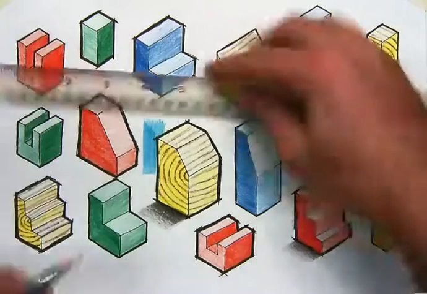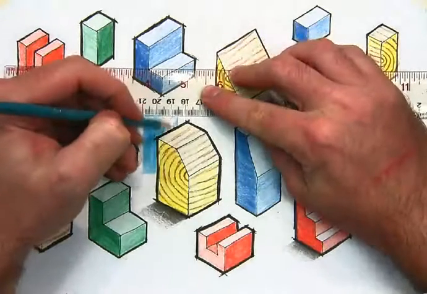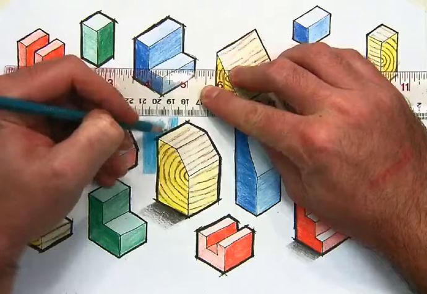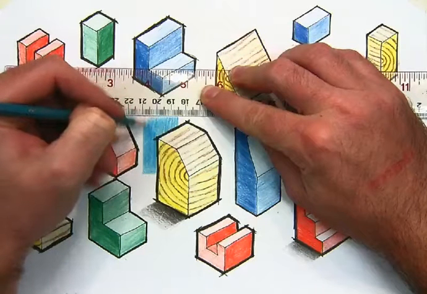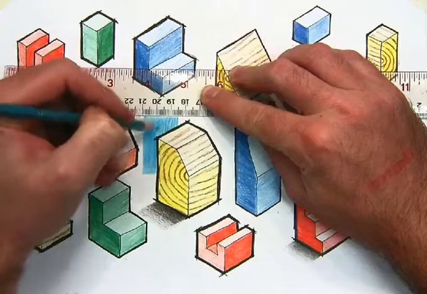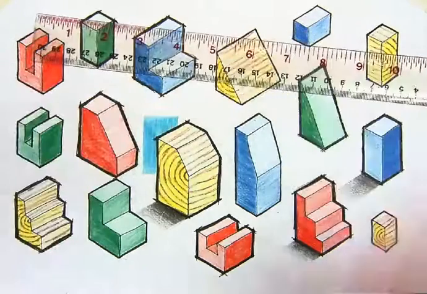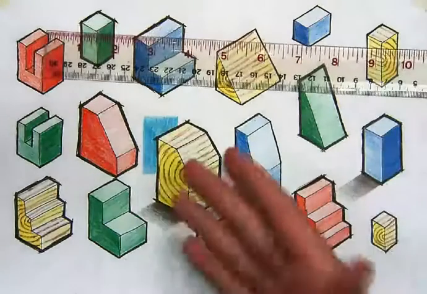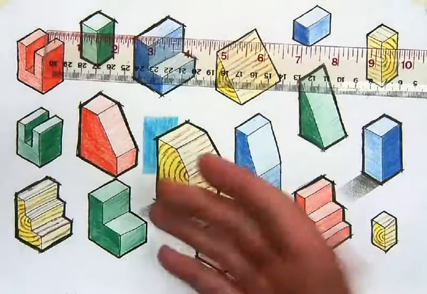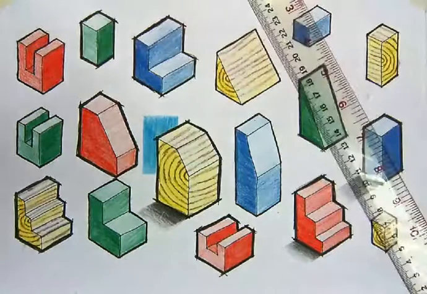Again, we could use the ruler to help us get that edge nice and straight, but you don't have to. Nice even flat tone. What it does is create a background behind the block, lifts it from the page, and makes it stand out. It makes it look very professional.